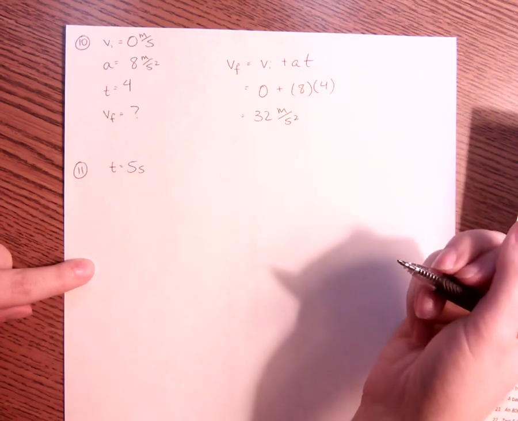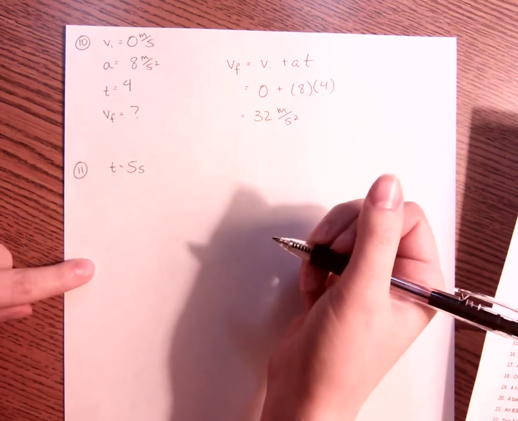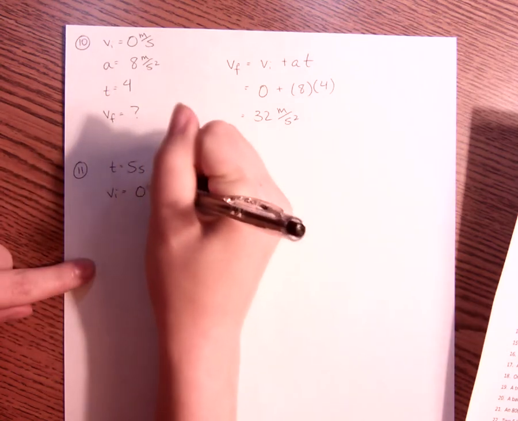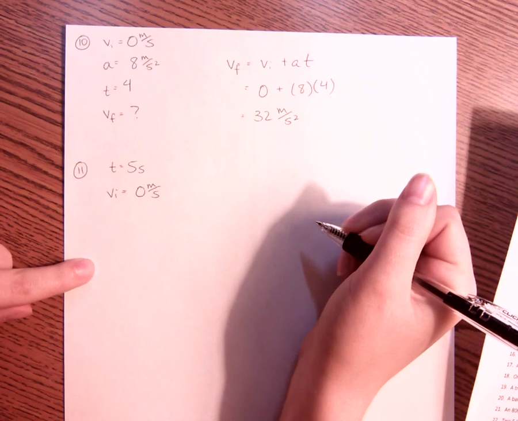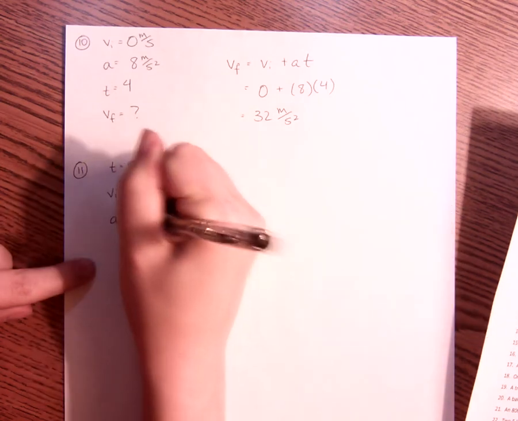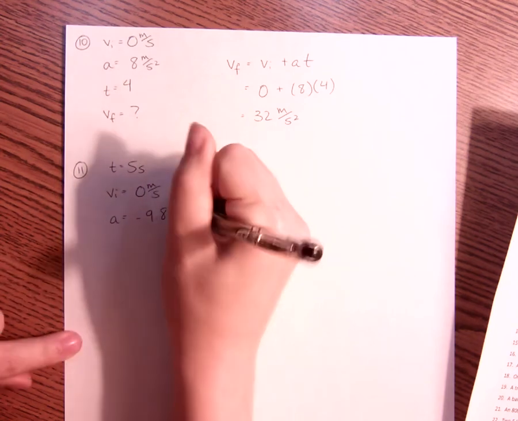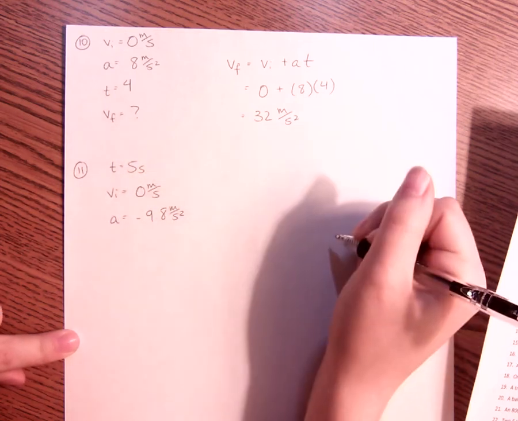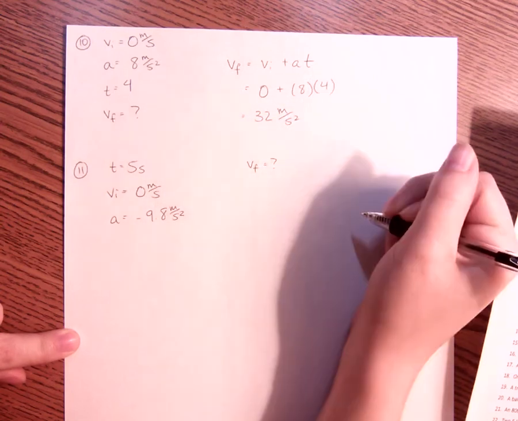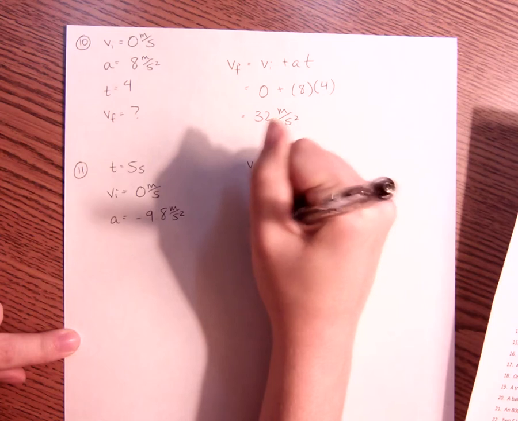back to the free fall unit, or the projectile motion unit, and remember, an object that is dropped has an initial velocity of 0. Also, if something is in free fall on Earth, its acceleration due to gravity is going to be negative 9.8 meters per second squared. Great. So we want to figure out two things. We want to figure out VF, and what's the other one? The distance in the y direction.